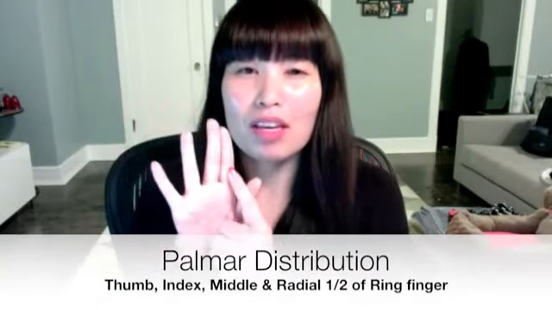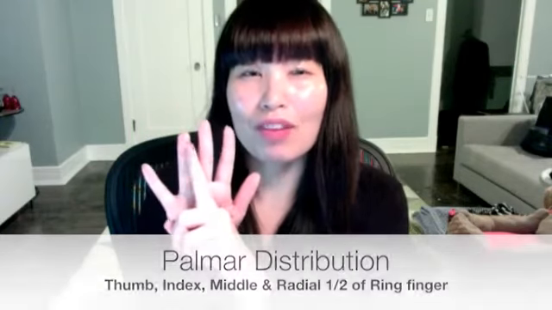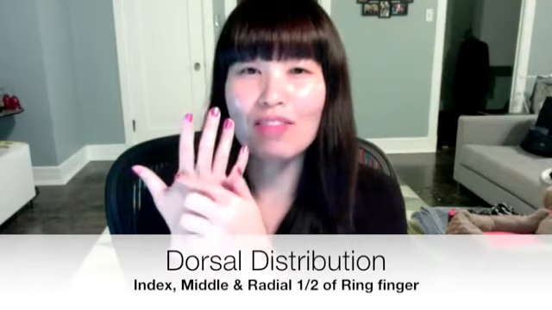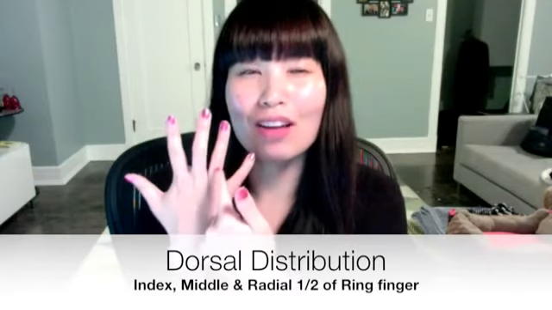Finally, we're going to talk about the median nerve injury. So the distribution of the median nerve injury is on the palmar side, the thumb, index, middle, and the radial half of the ring finger. And on the dorsal side, you have the index, middle, and the radial half of the ring finger. Okay? So if you don't remember that exactly, just remember that for median nerve injury, it's everything from the middle finger and on. I mean, you do have that half of the ring finger, but when you look at the functional and the clinical side, it usually happens all right here with these first three fingers.